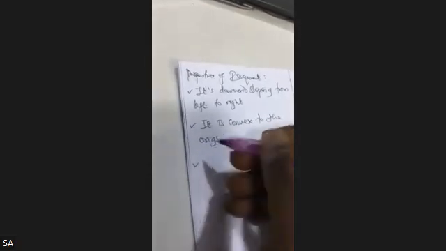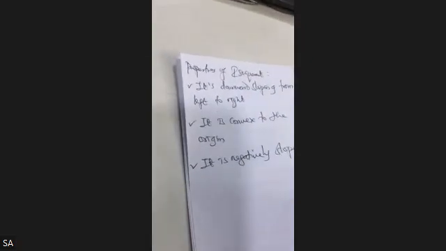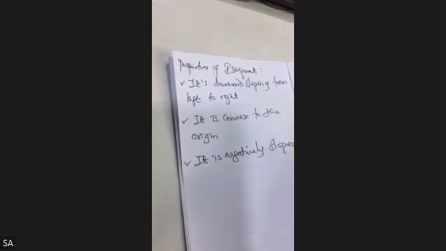Next, it is negatively sloped. This three is okay. So we've been able to answer question 1 and question 2 very well. Any question, please? Class, if there is no question, we'll move on.